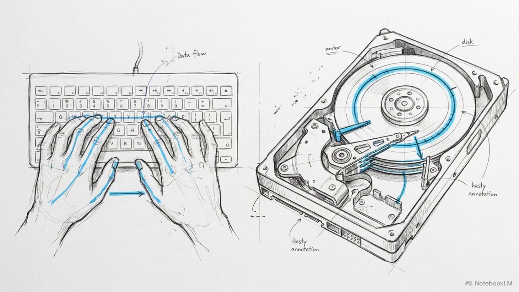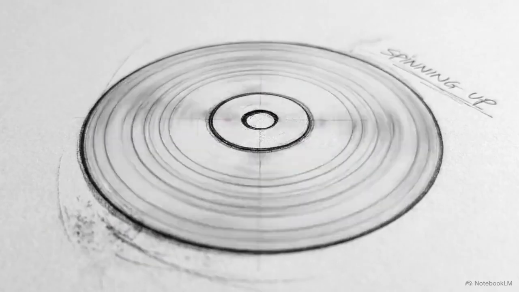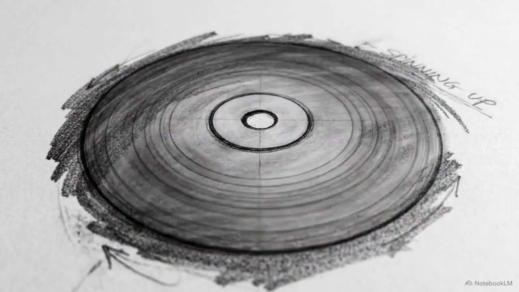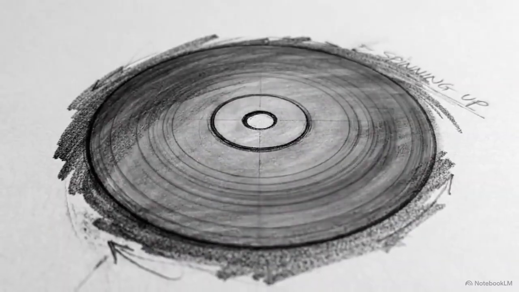Every time you open a file, search a database, or boot up an application, your requests are translated into mechanical motion. Inside a traditional hard drive, metallic platters spin up to extreme velocities, housing the precise blocks of data the operating system needs to retrieve.